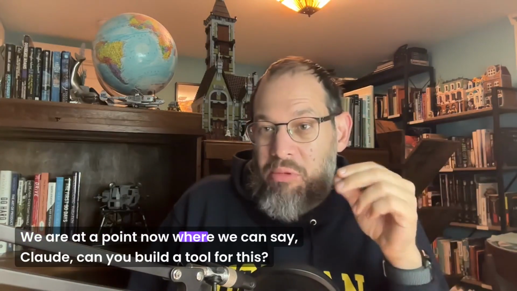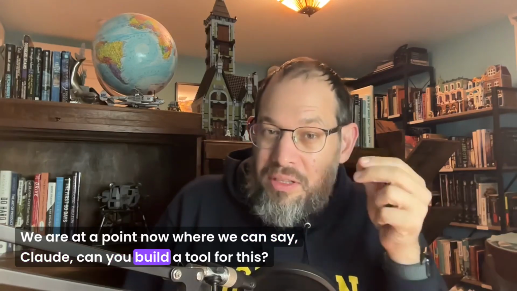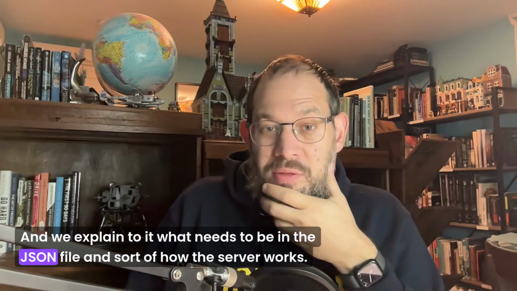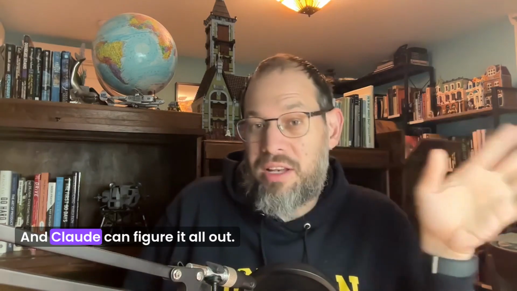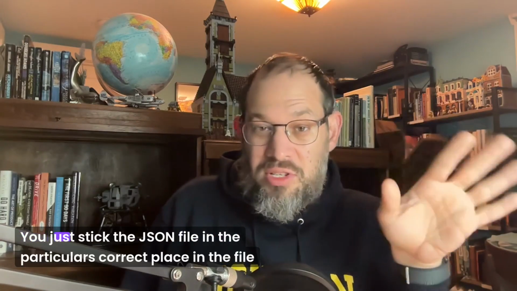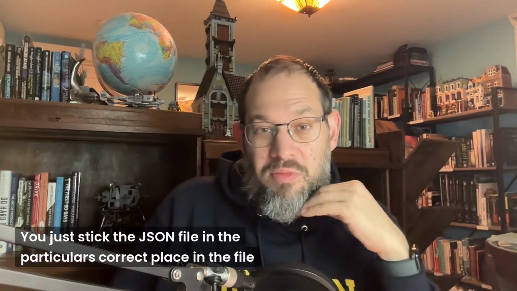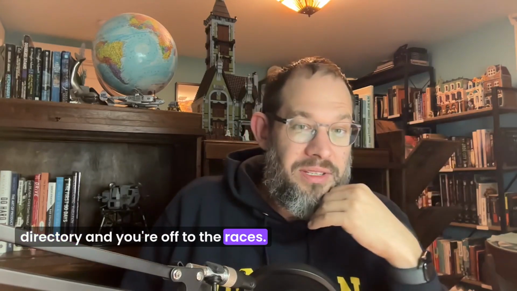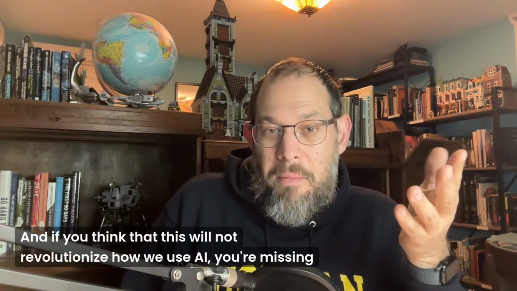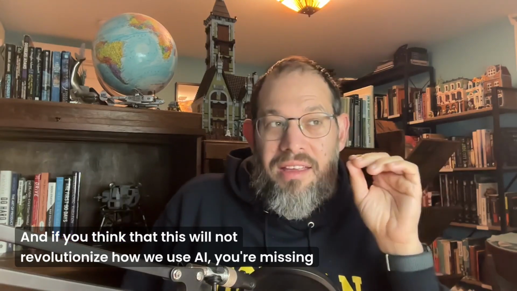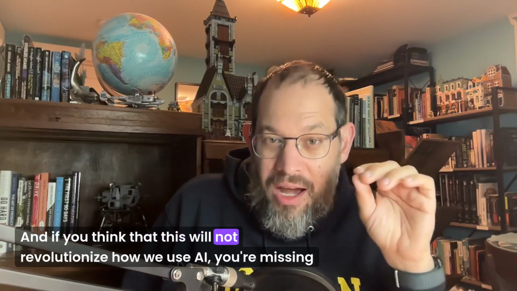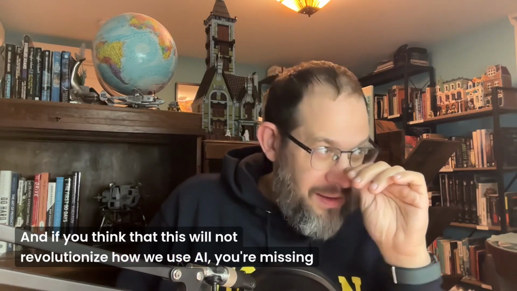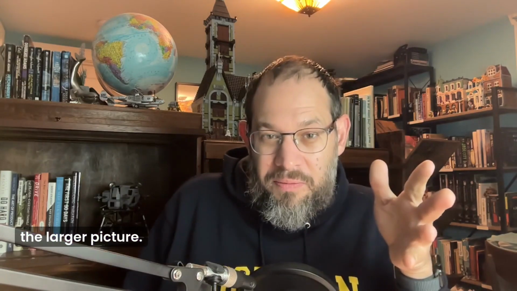We are at a point now where we can say, Claude, can you build a tool for this? And we explain to it what needs to be in the JSON file and how the server works, and Claude can figure it all out. You just stick the JSON file in the correct place in the file directory, and you're off to the races. And if you think that this will not revolutionize how we use AI, you're missing the larger picture.